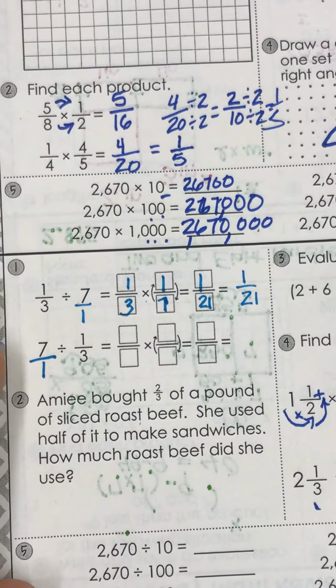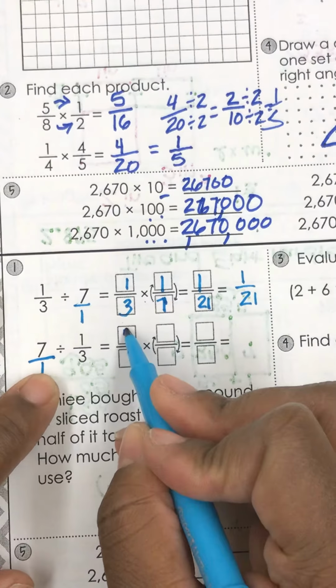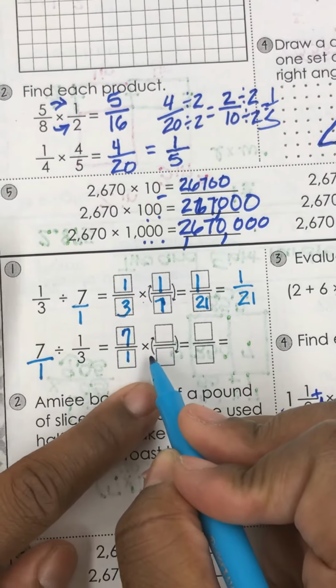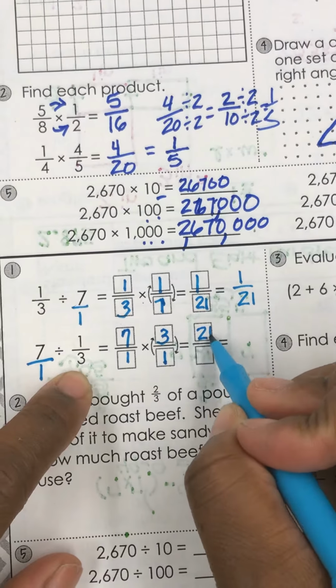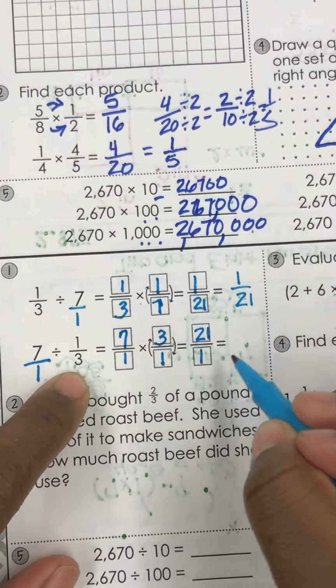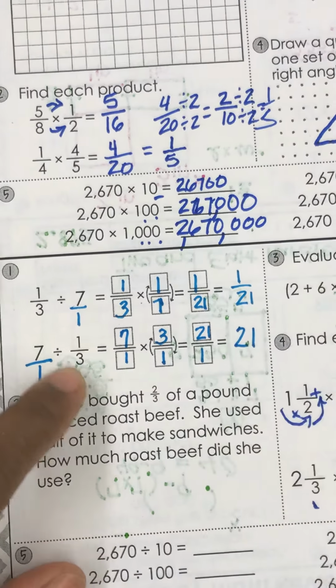So here we are dividing a whole number by a fraction. Same thing, we're going to keep this the same. This is change, and then we will flip our second fraction, finding the reciprocal, and then multiply as we learned. And then we have 21/1, which equals 21.